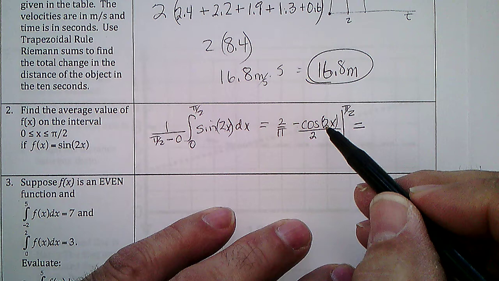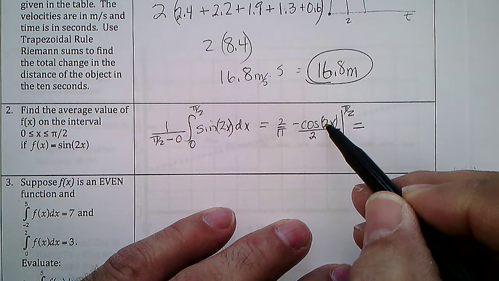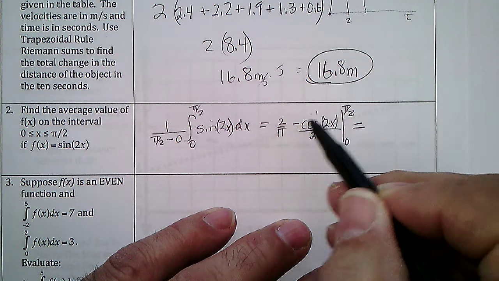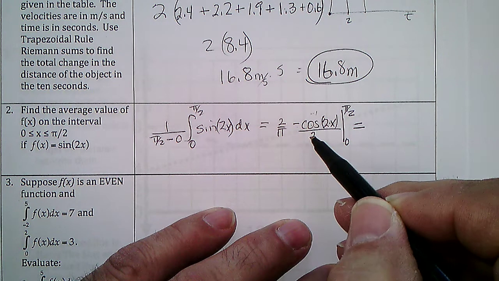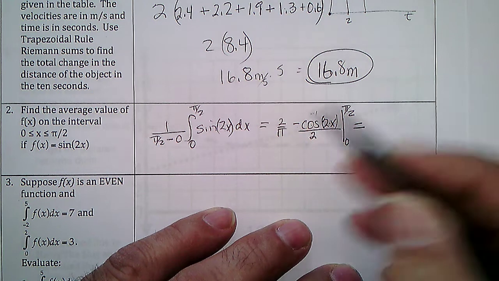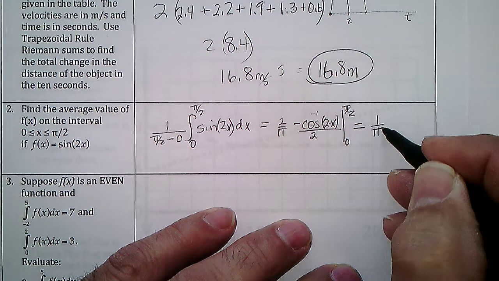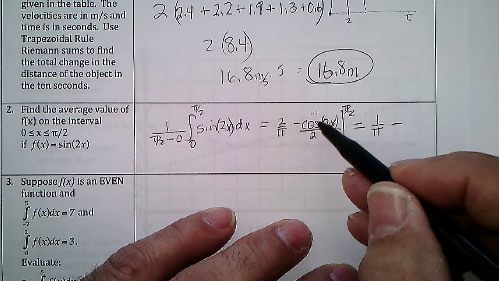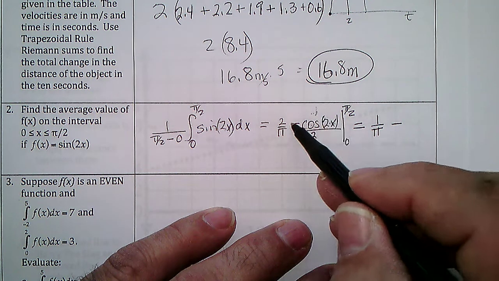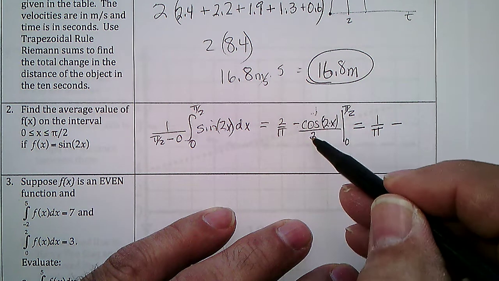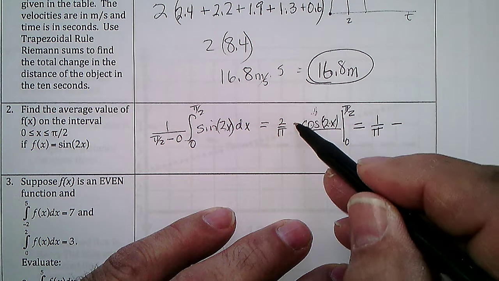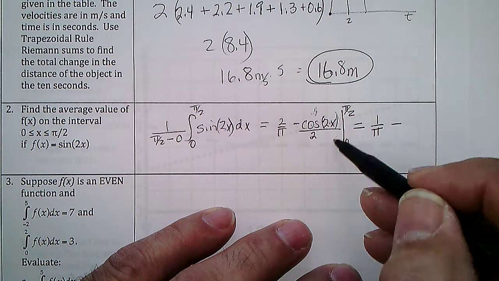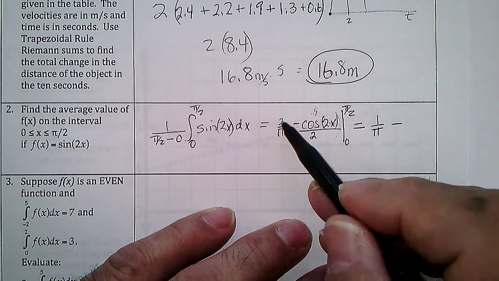And so if we put pi over 2 in here and take it times 2, we get pi. Cosine of pi is minus 1. So minus and minus 1 is 1 over 2. 1/2 of 2 over pi is 1 over pi. Minus, put 0 in there. Cosine of 2 times 0 is cosine of 0, which is 1. So this would be minus 1 over 2, so it's 1/2.